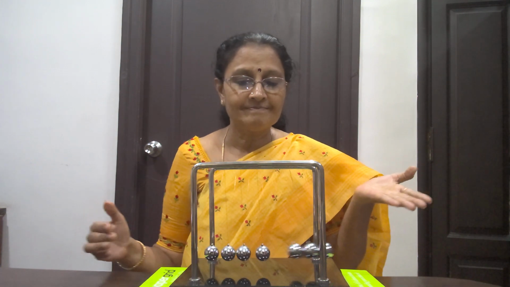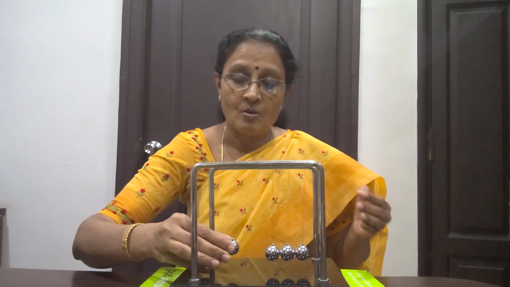Okay. Next let me take 3 balls. Therefore 3m into v before collision. After collision should also be 3m into v. Okay. You see here, 3 balls are going together, right? Next one. Okay, 4 balls. So 4m into v. After collision should be 4m into v. Okay.